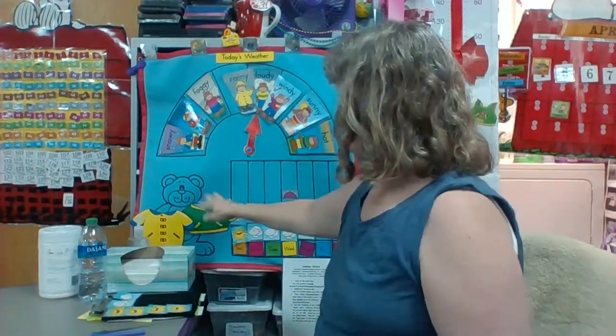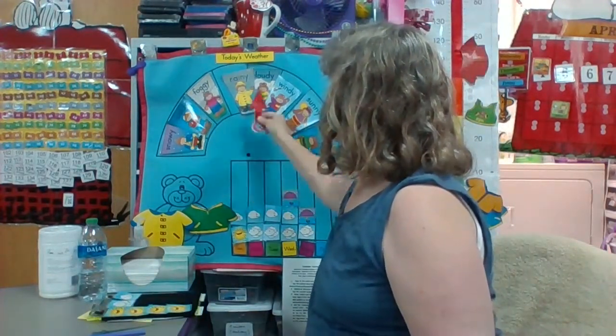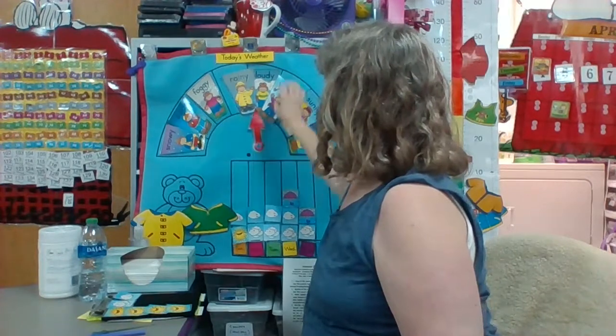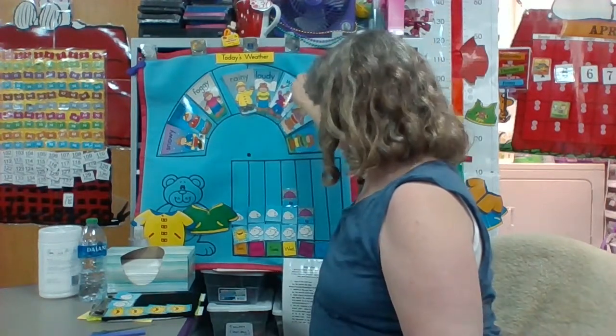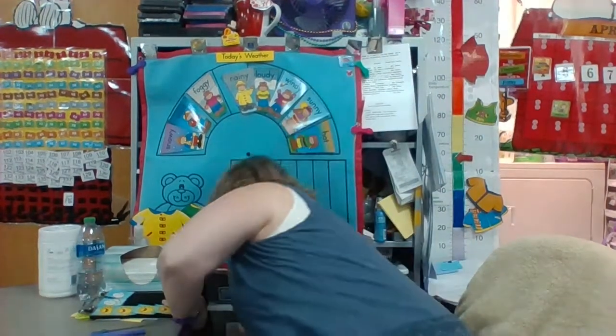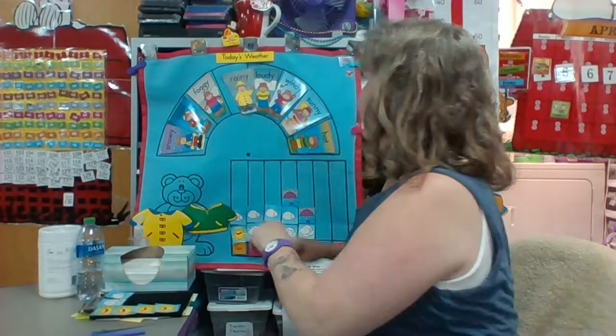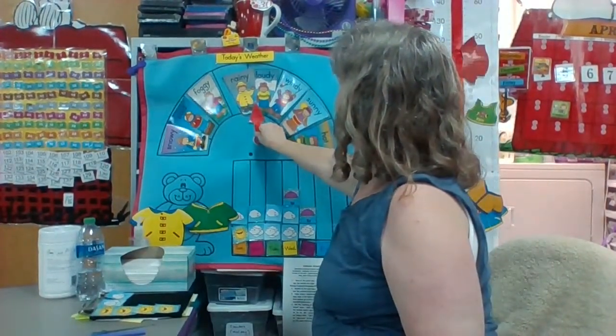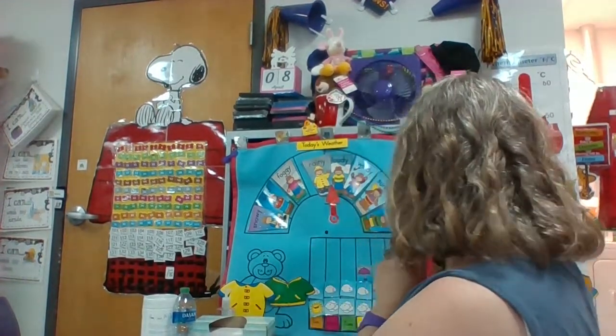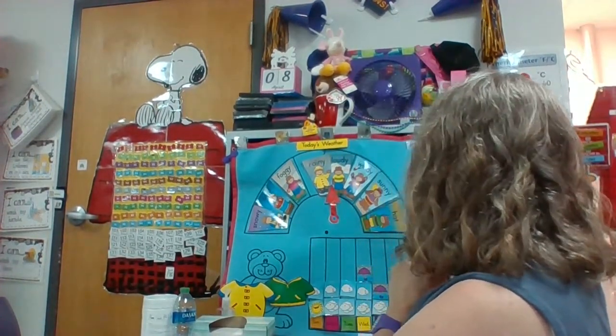So we will point our arrow to this today. Whoa! I just tossed off the arrow. We are going to point our arrow to the cloudy and the rainy because that is what the weather's going to be today. All right. Have I gotten everything done? Seems like I left something undone. Maybe I'll think of it in a little bit.